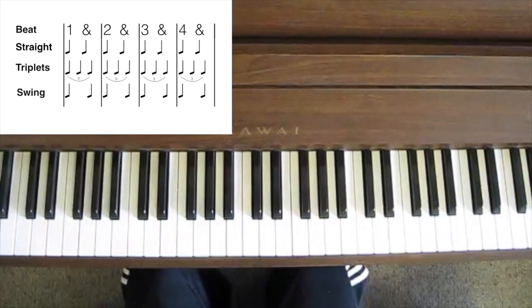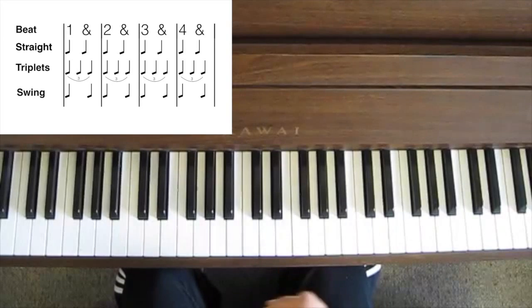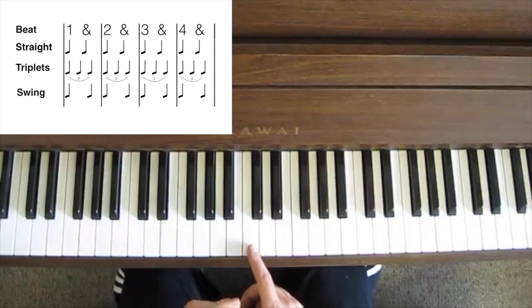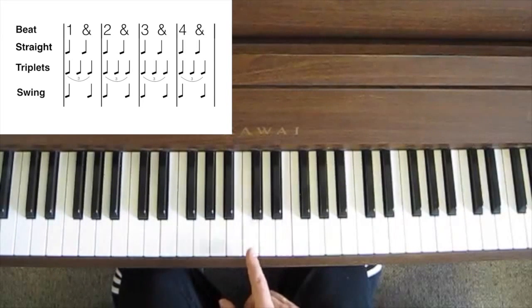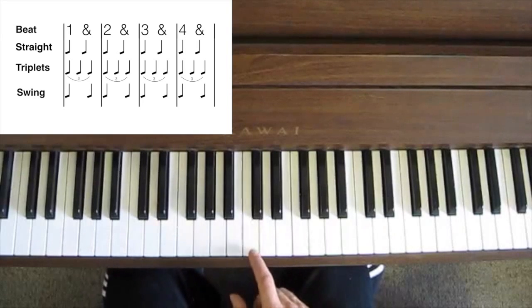A triplet is essentially playing 3 notes per beat. Instead of playing 1 note per beat, or 2 notes per beat, 1, 2, 1, 2, which is a straight rhythm, you play 3 notes per beat. 1, 2, 3, 1, 2, 3.